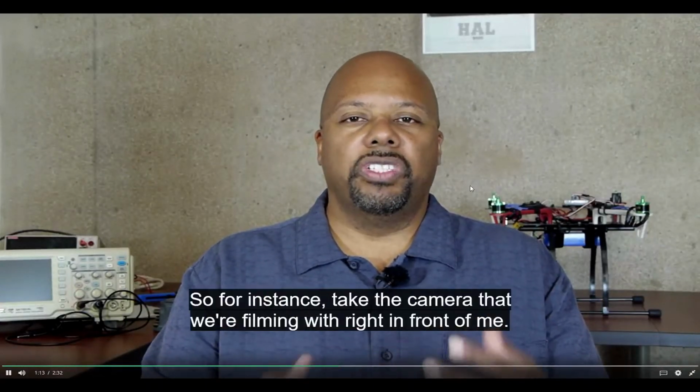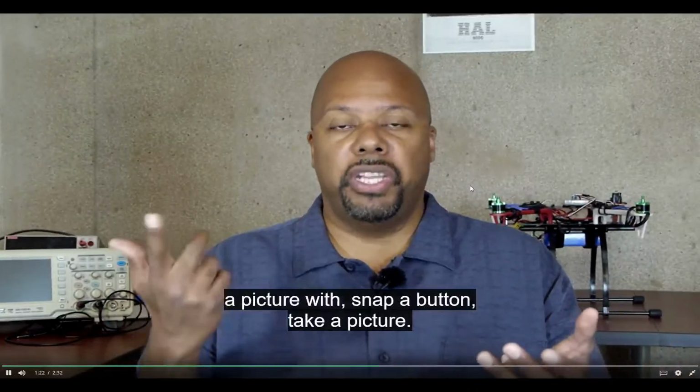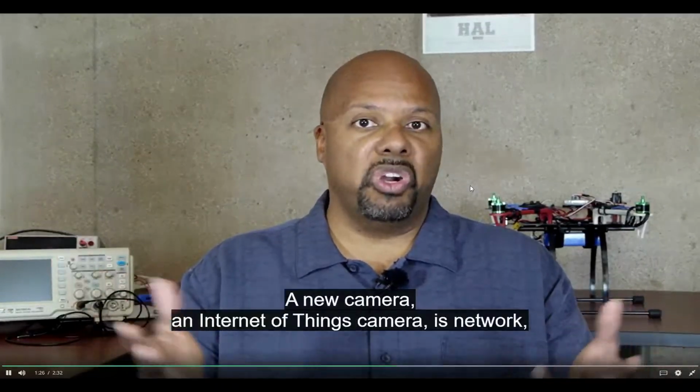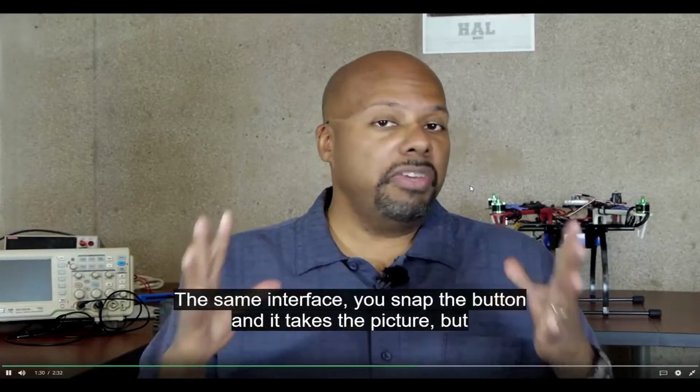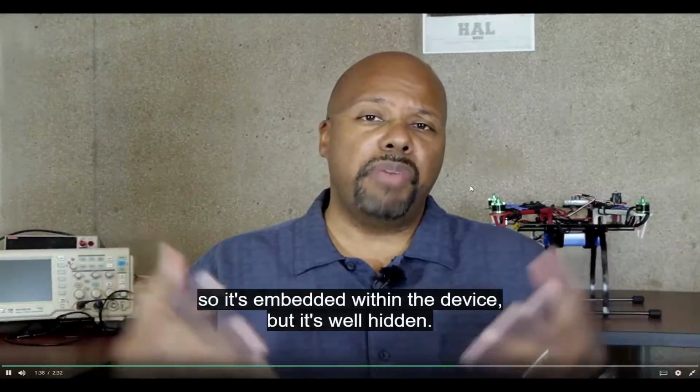Right? So for instance, take the camera that we're filming with in front of me. You could have gotten a camera 4 years ago that you can take a picture with, snap a button, take a picture. A new camera, an Internet of Things camera, is networked, it's got computational technology inside, the same interface. You snap the button and it takes a picture, but it does a lot more. It has a lot more enhanced features. Maybe it does jitter control or something like that. So it's embedded within the device, but it's well hidden.